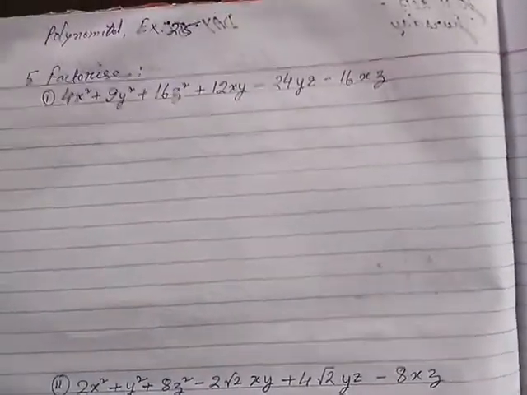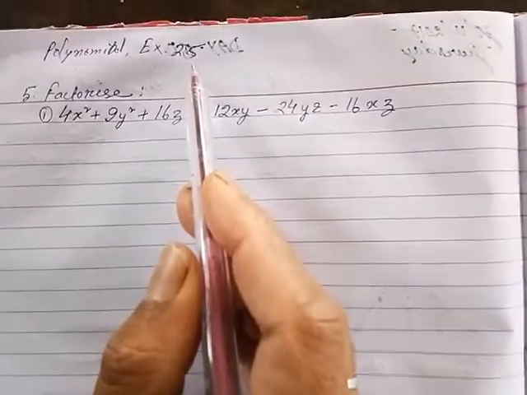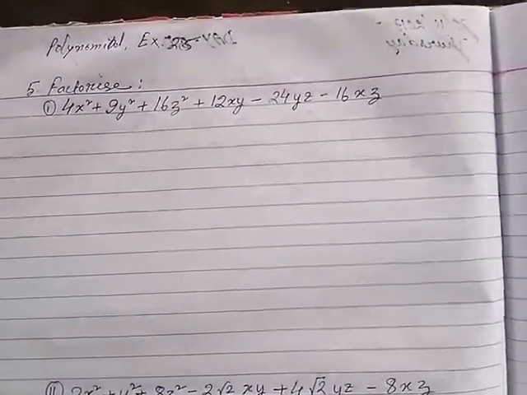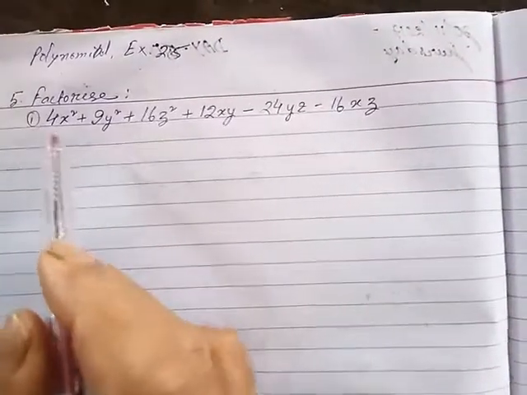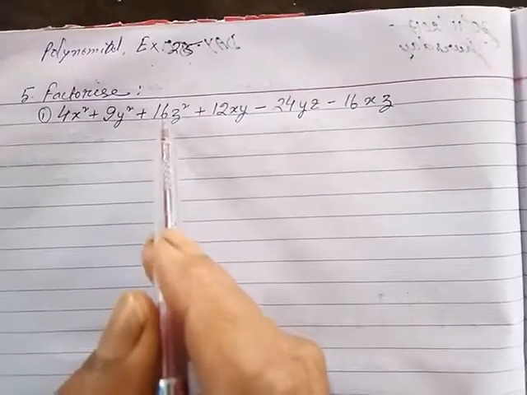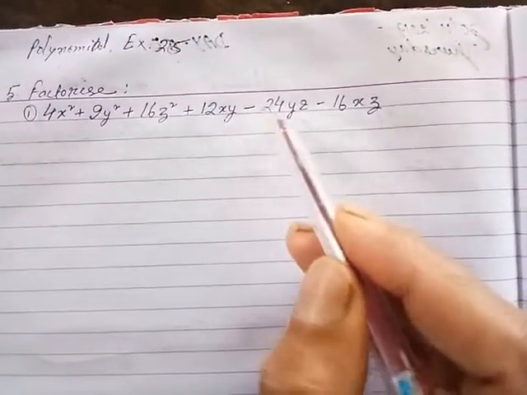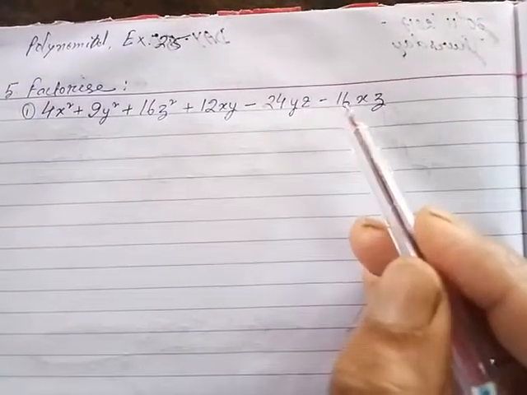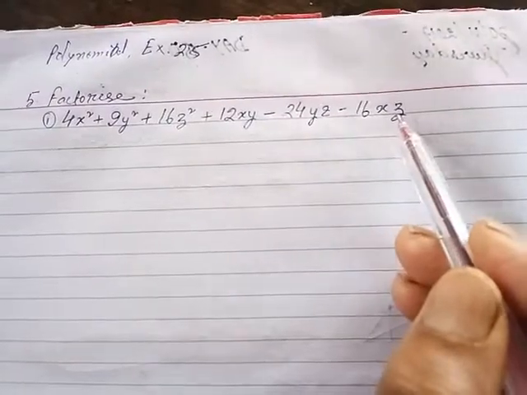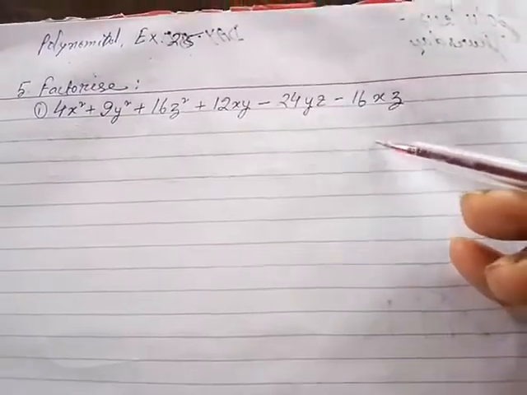Okay, this is from the chapter Polynomials, exercise 2.5, question number 5: factorize. The expression is 4x² + 9y² + 16z² + 12xy − 24yz − 16xz. Factorize means turning this expression into the form of a product.